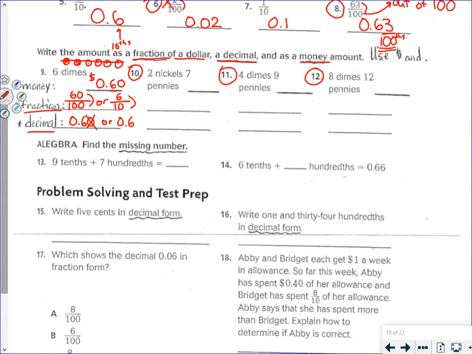Okay, pause the video. Two nickels. So I know that's 5 times 2 equals 10 plus 7 pennies. Each is worth 1, so 17 cents. So money wise, it's 17 cents, because we don't have any dollars.